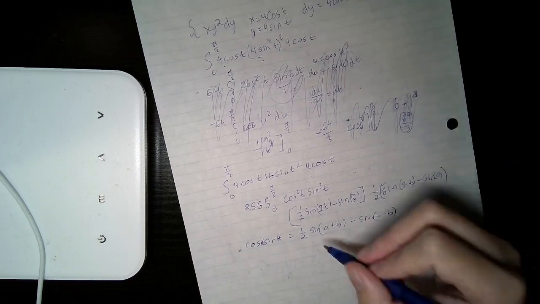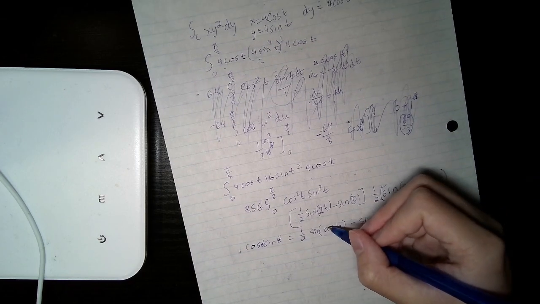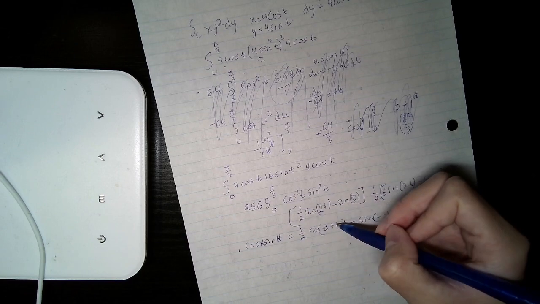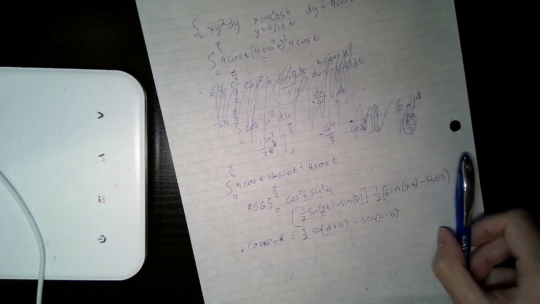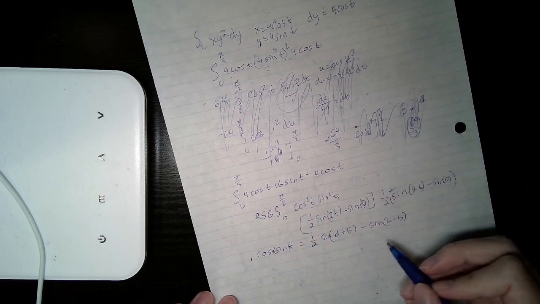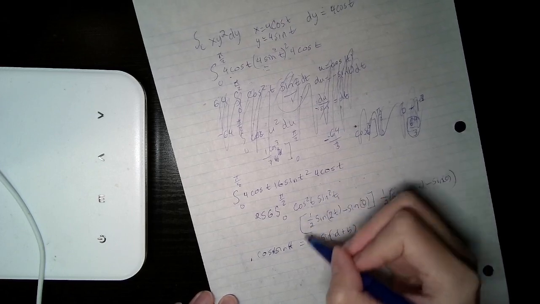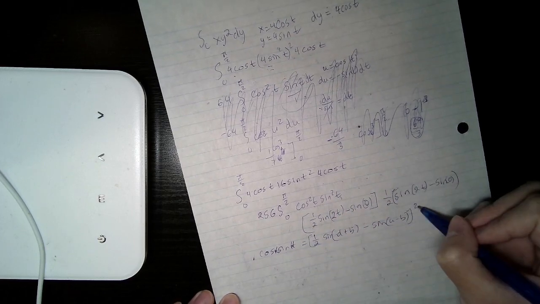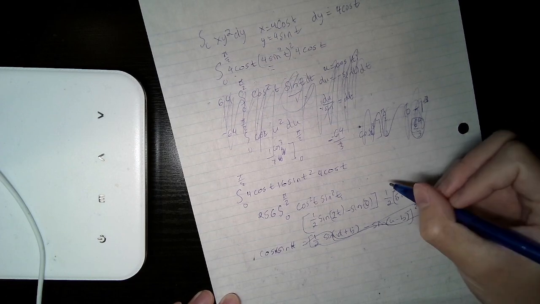Where a is what was in cosine, which is 1, and b is what was in sine, which is also 1. And what I did here is because both of them are squared, I thought I would be allowed to square it. So that's what I did.